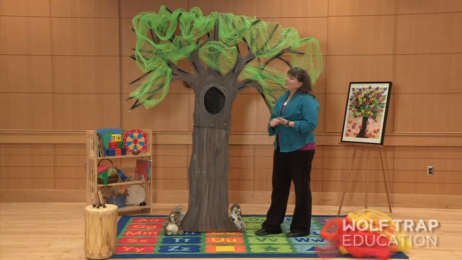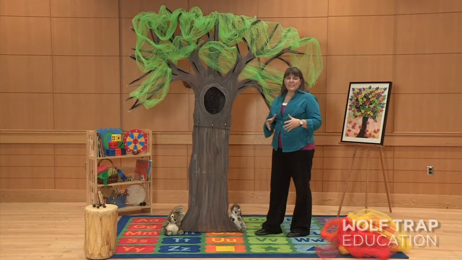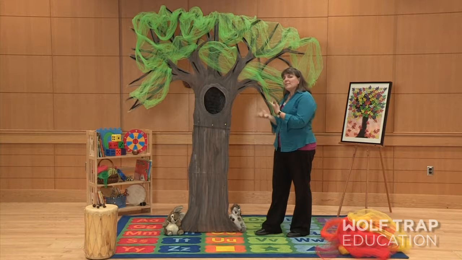And this tree can be used in so many ways to enhance your science curriculum in your classroom or any other part of your curriculum. So first I'm going to talk about ways to use the tree, then I'm going to talk about ways to incorporate some friends into this tree.